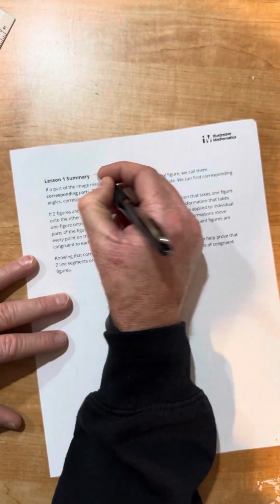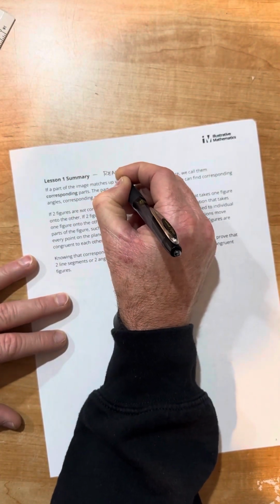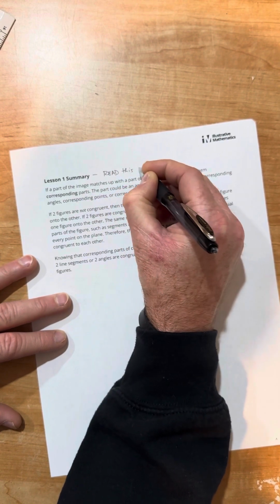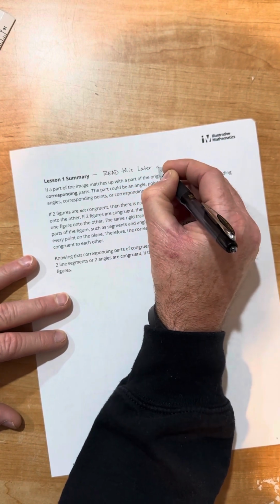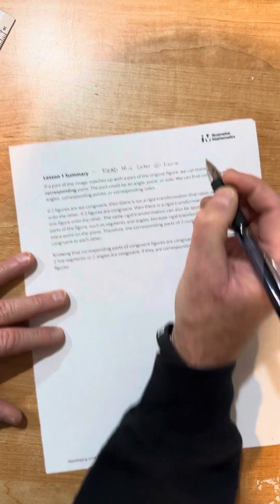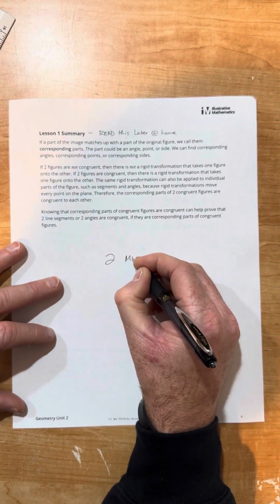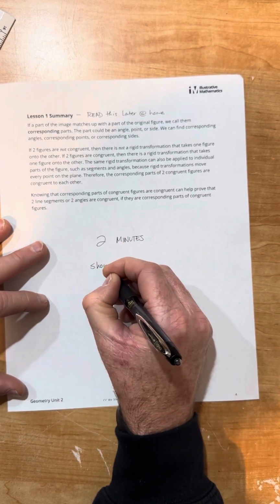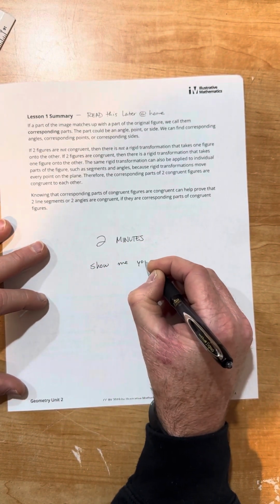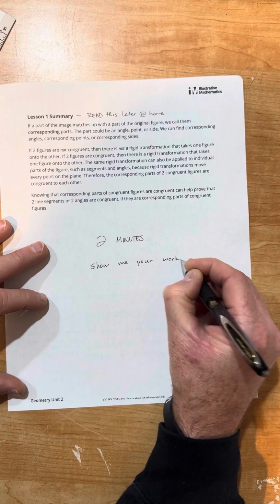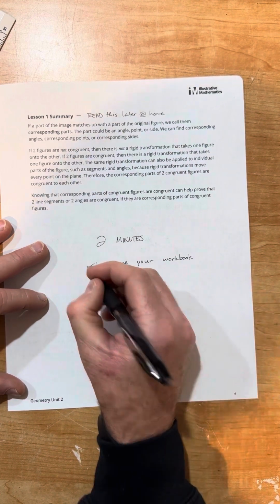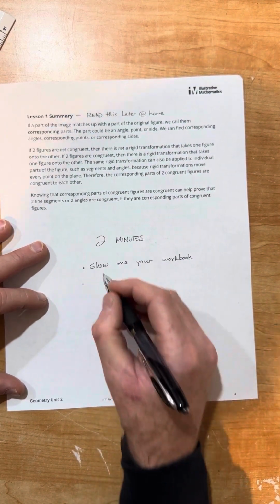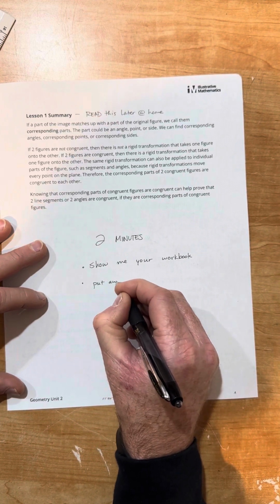So for the next lesson 1 summary, I want you to read this later at home. Right now, in the next 2 minutes, I want you to show me your workbook and then put away materials.